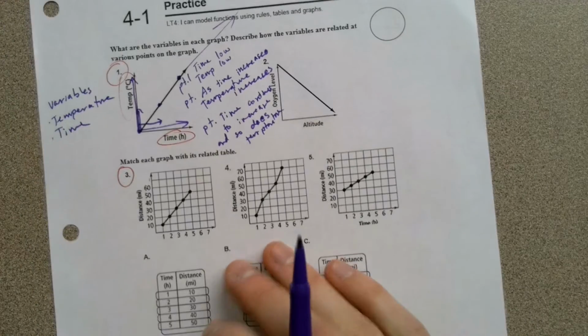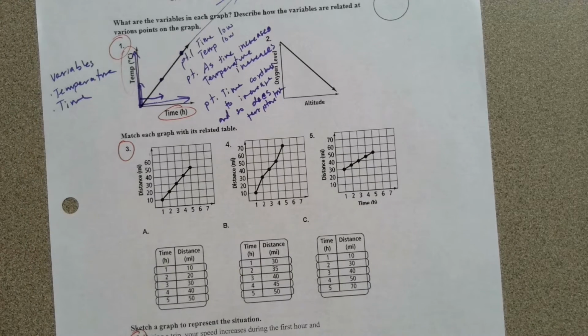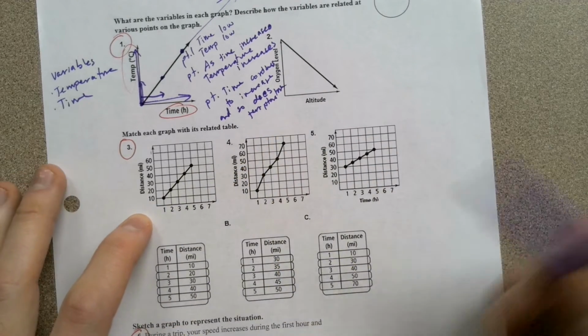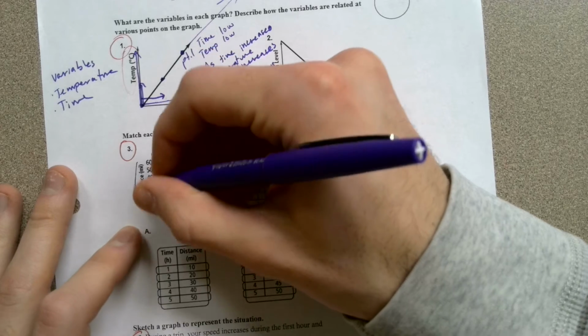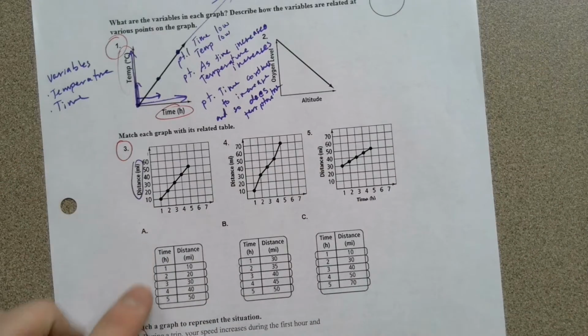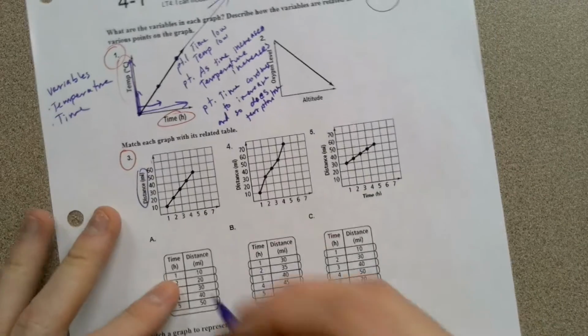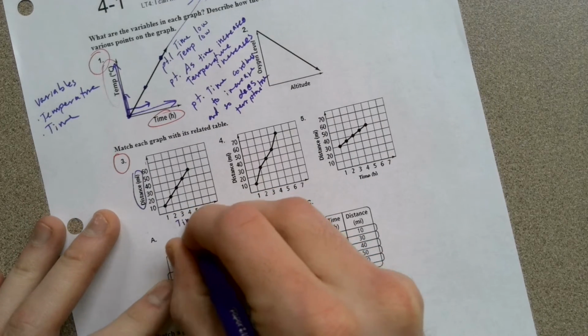Number 3, they tell us to match each graph with its related table. I'm just going to do the first one for you. It should help you with the second 2. It shouldn't make this too tricky for you. Our big thing for doing this is we're looking at these numbers. They give us the numbers, and we're going to line them with the chart. The first thing I know is that we have distance as a variable, and I can assume that time is the other variable. They don't really tell us, but on the charts, that time is all of them. So I'm just going to write time down here.